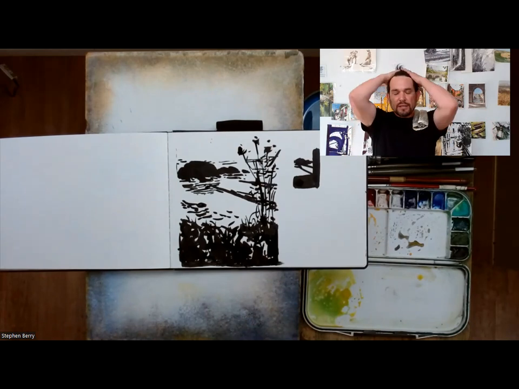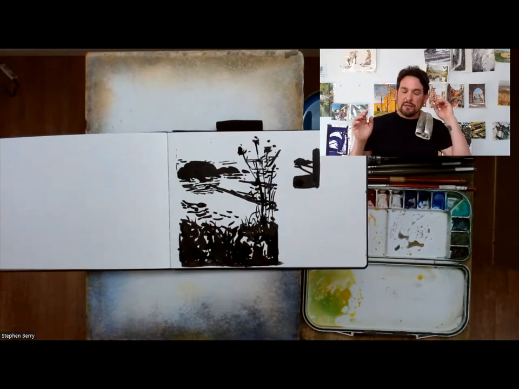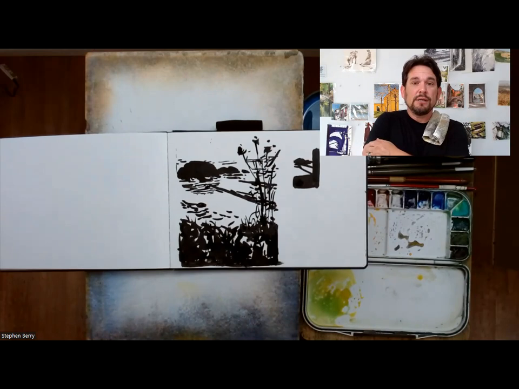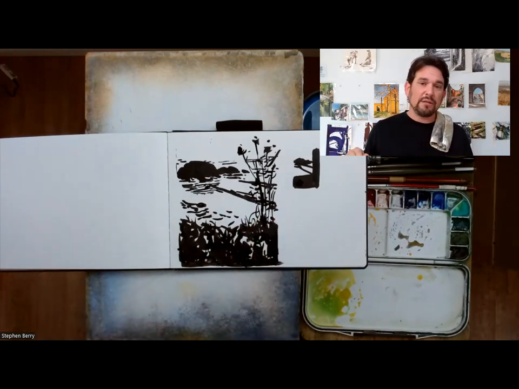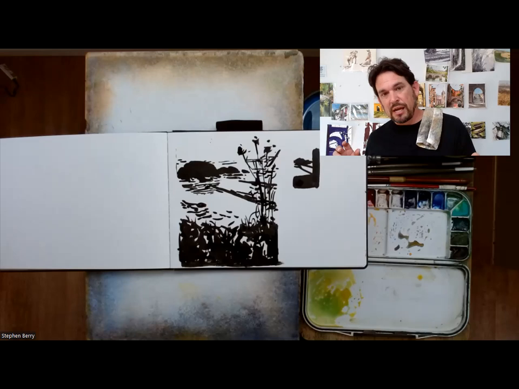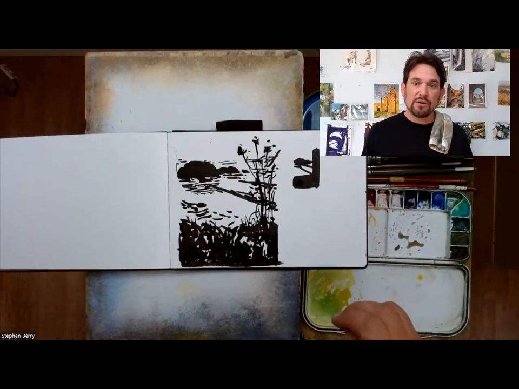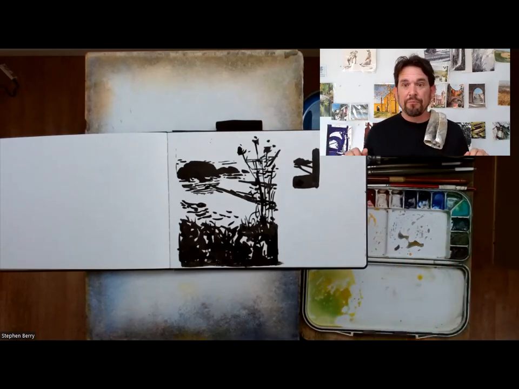So one of the things that the notan does is it helps us simplify and build a composition. So what do we want to change? What are we going to simplify to make it easier to read? That kind of stuff.